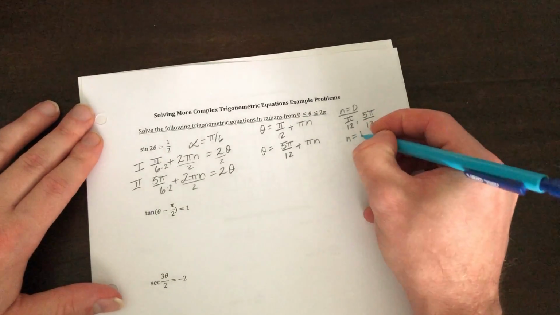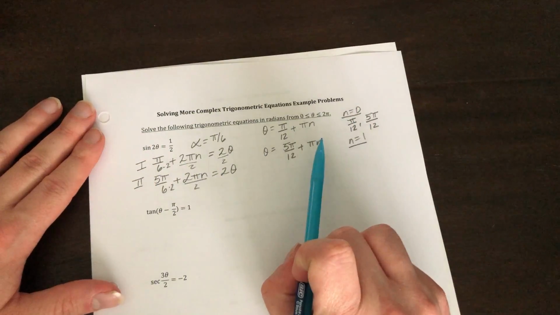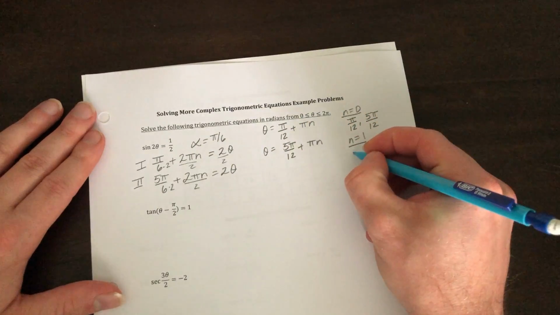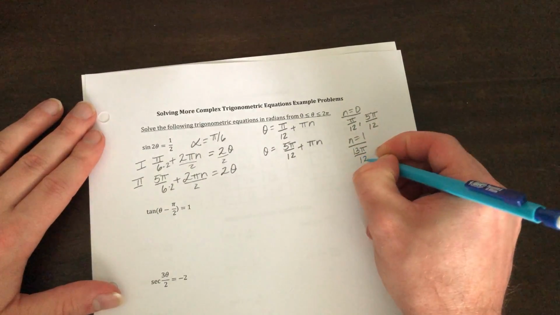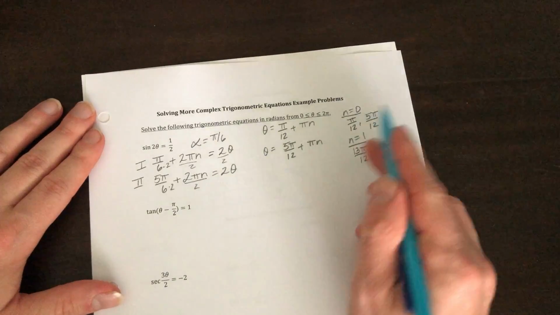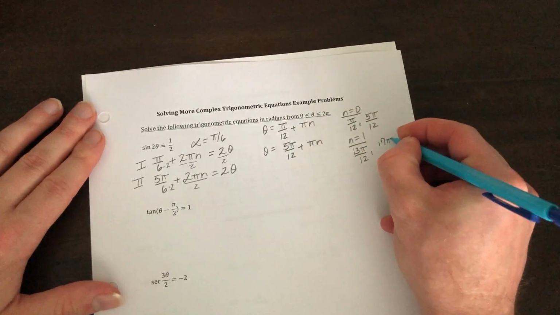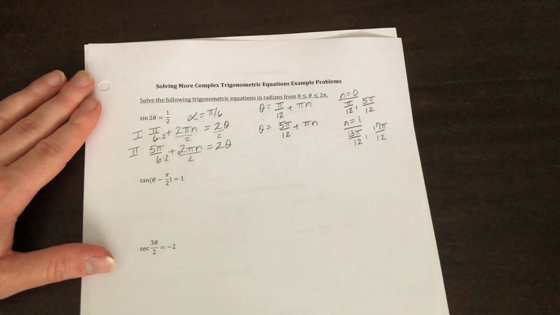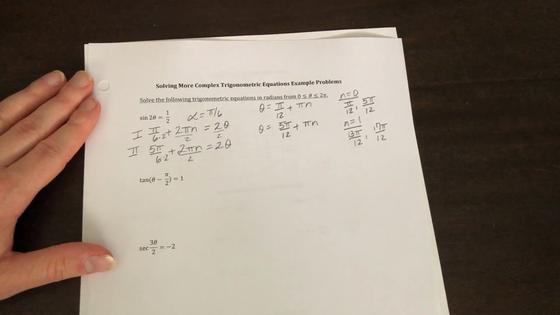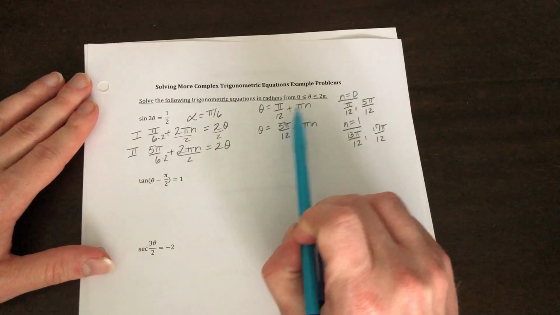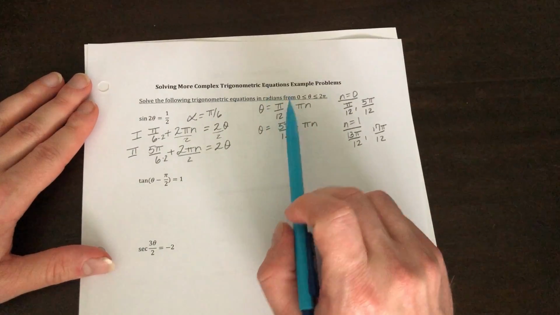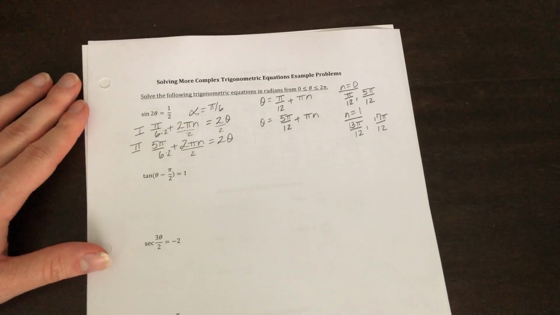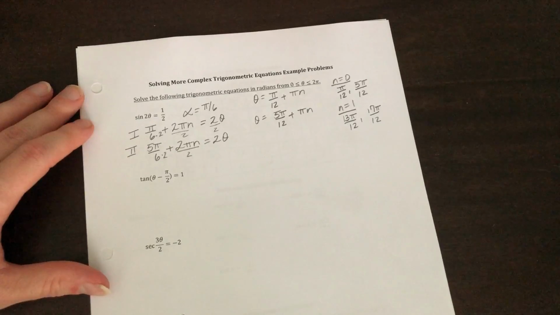Okay, for n equal to 1, we're going to go around the world. So this would be 13 pi over 12, and for the other one, you get 17 pi over 12. Now anything over 24 pi over 12 is going to be out of range, so keep that in mind. If I do n equal to 2, you would get 25 pi over 12. So these are your only answers. That's all there is to this problem, pretty much the same exact steps.